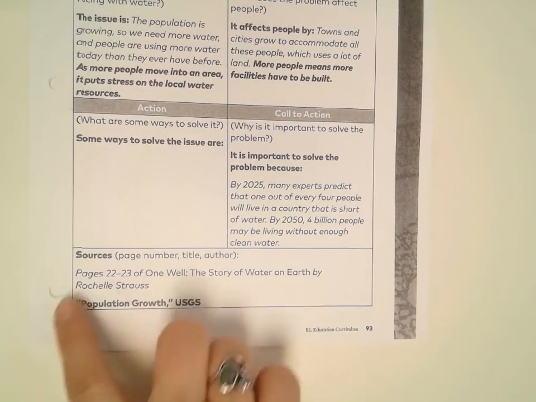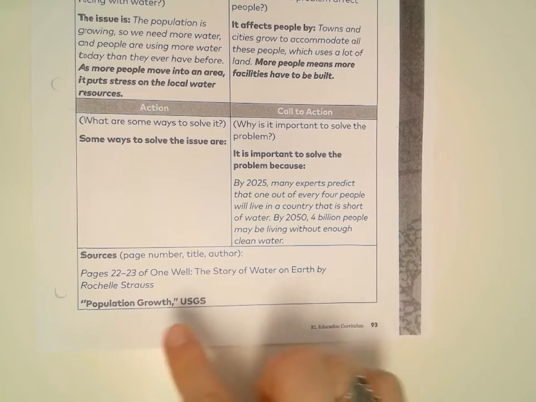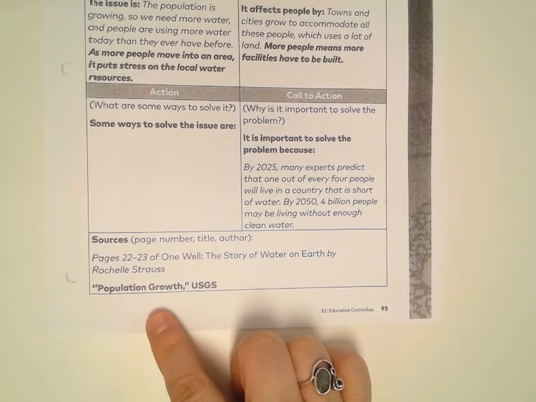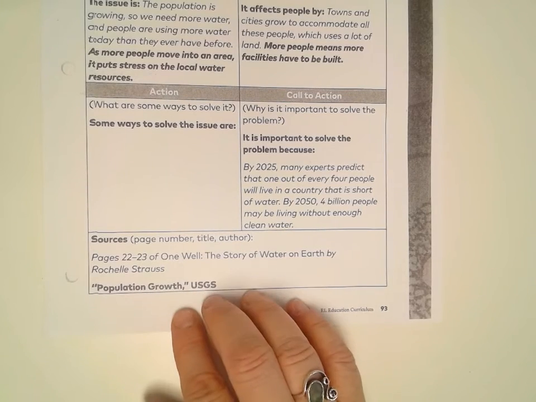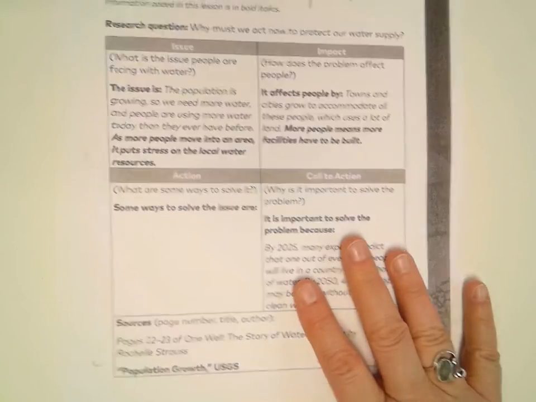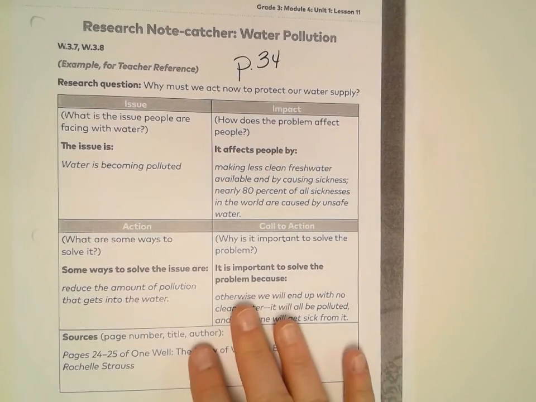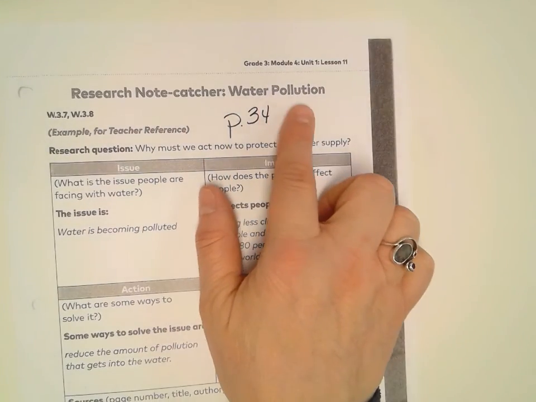Here are our sources. We got this from pages 22-23 out of One Well, and we also got that from our population growth article that is also in our EL book. So if you don't have this filled out, all those ideas, you're going to want to do that after the video. And the last page I'd like you to look at is page 34. On page 34, you have the note catcher that has to do with water pollution.